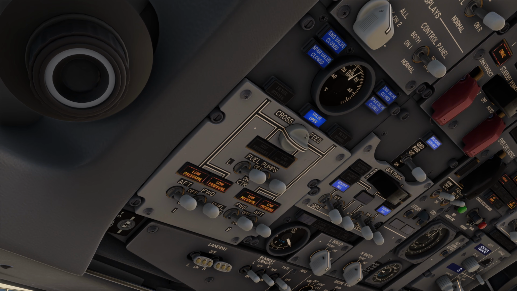We've got the cross feed, which we open. Observe the light go bright, then dim, which indicates that the valve is open. And then we close it again, observing the light go bright and then off, which indicates that the valve has closed.